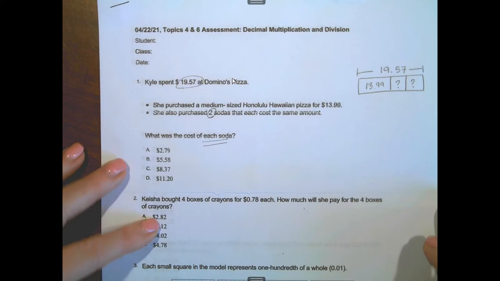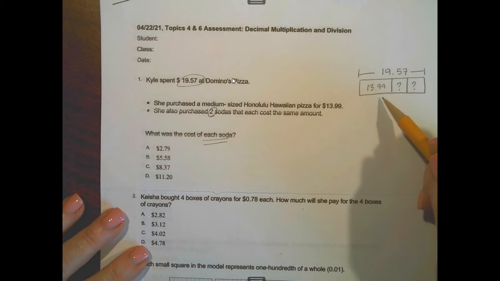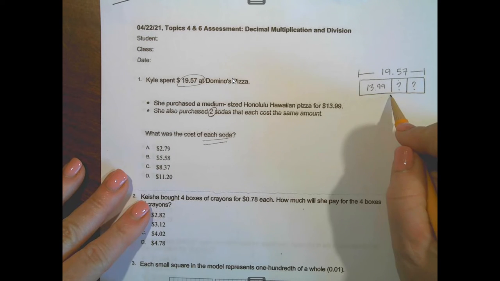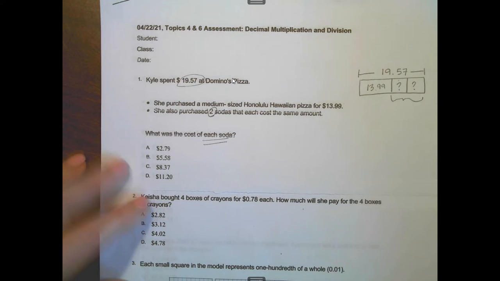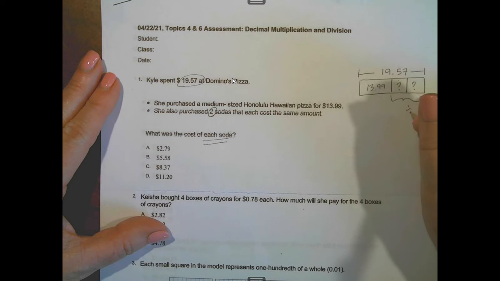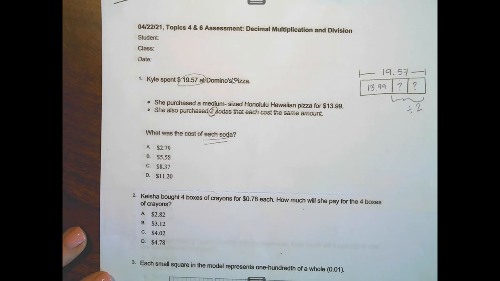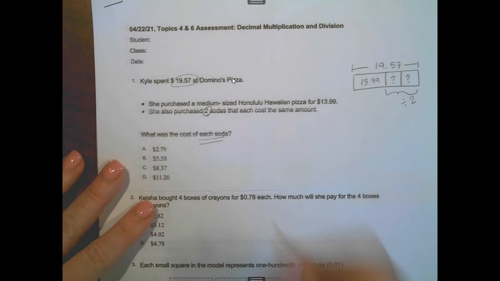All right, with this information at hand, I could subtract the amount of the pizza from the total purchase price, and what that would leave me is the cost of the 2 drinks. And then if the 2 drinks are the same cost, I could divide that total cost of the 2 drinks by 2 to get the cost for each of the sodas.